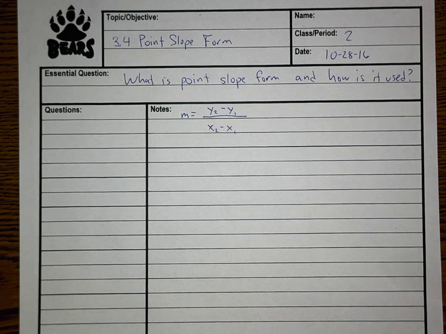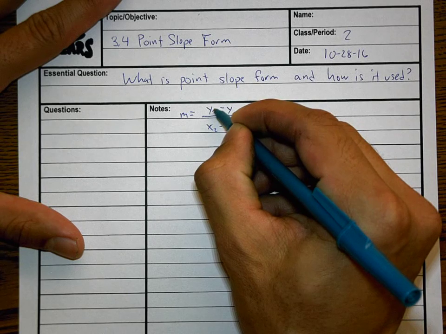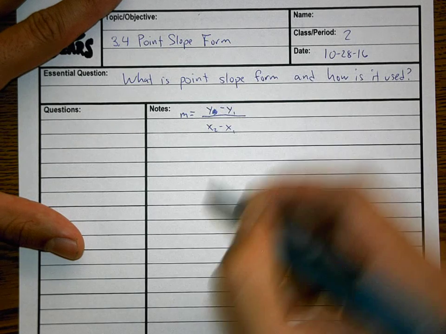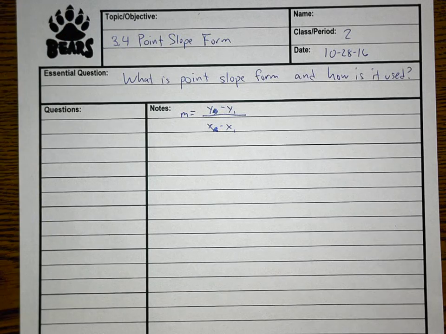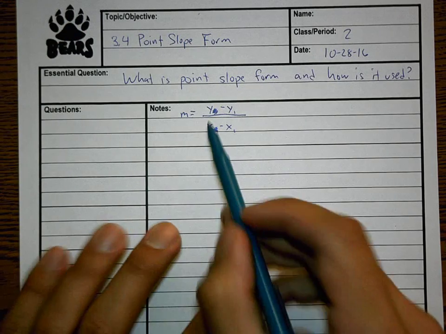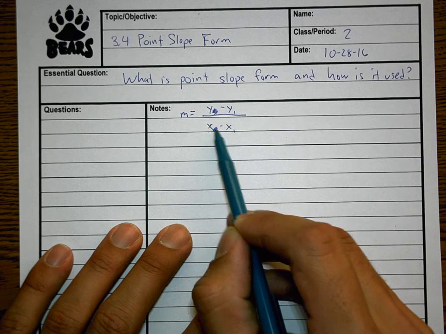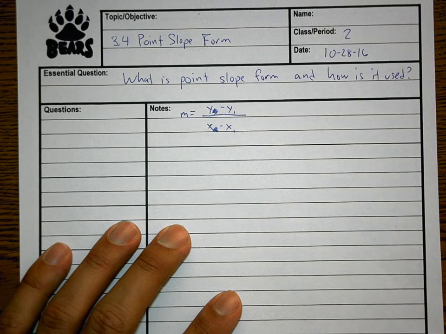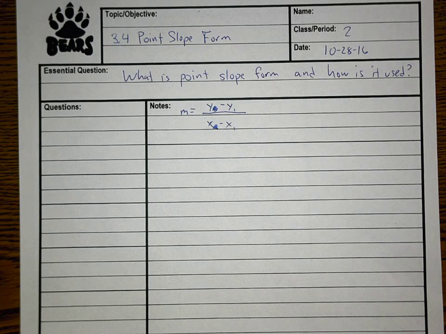Now what I'm going to do with this is I'm going to erase two things. I'm going to scribble off this 2, and I'm going to scribble off this 2 for the x. So now what I have is m equals y minus y1 over x minus x1. So far, so good. All I've done is said, you know what, I don't really need the x2 and the y2. I'm going to get rid of that.